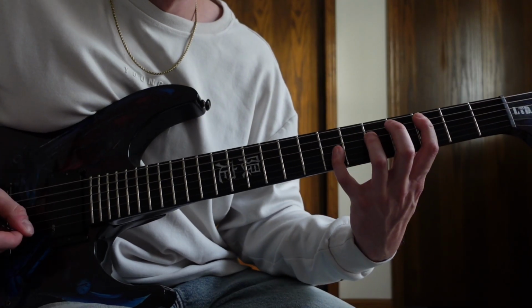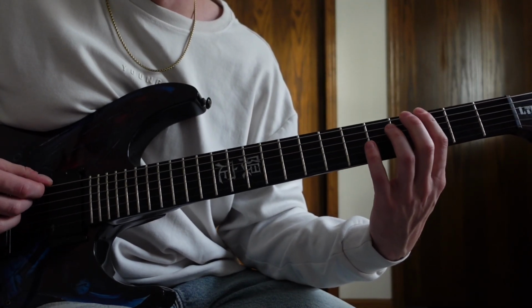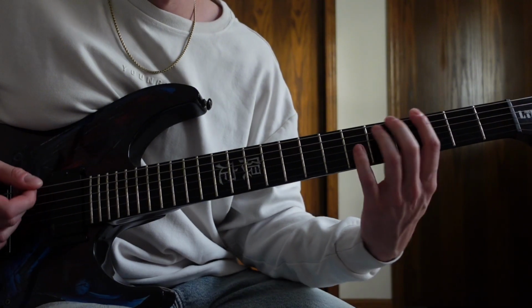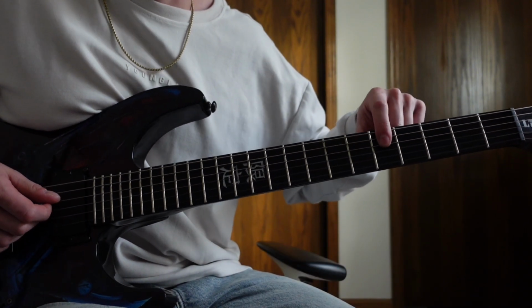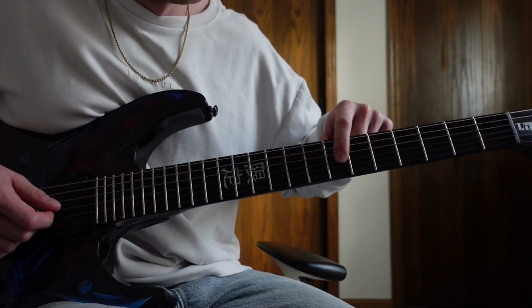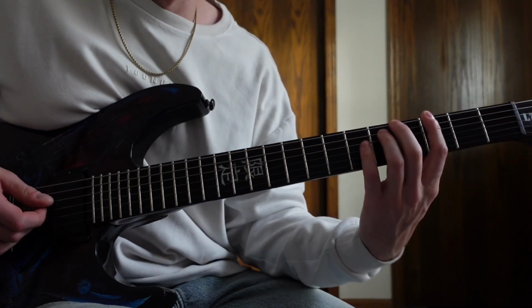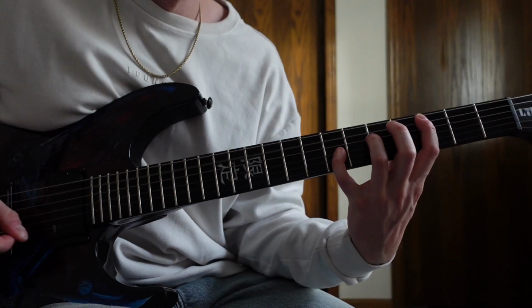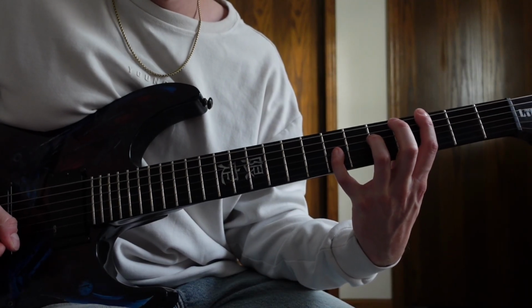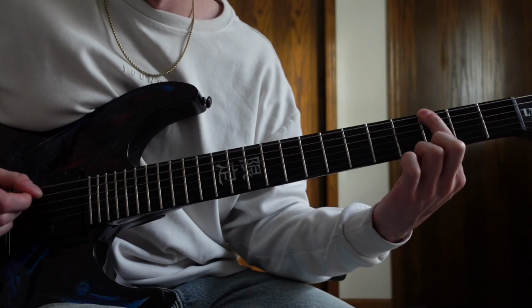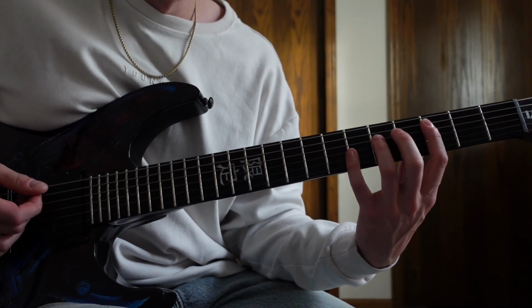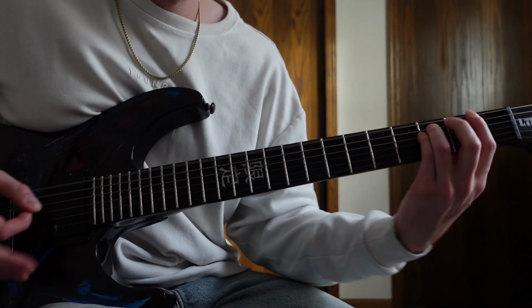First time here, second time you're moving the root down to the 3rd of the E. So the second time is a 3 of the E, and then still the 5 of the D, 7th of the G. First time that, second time that. So all together.